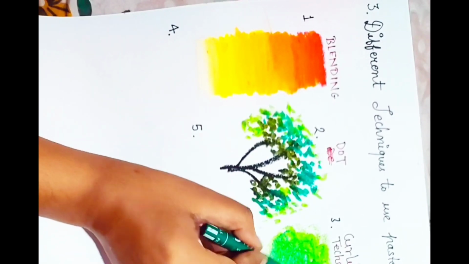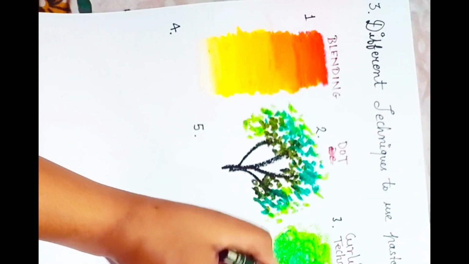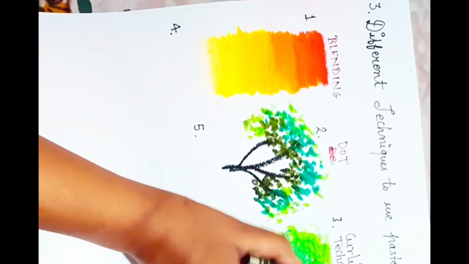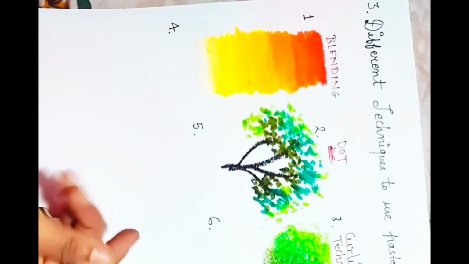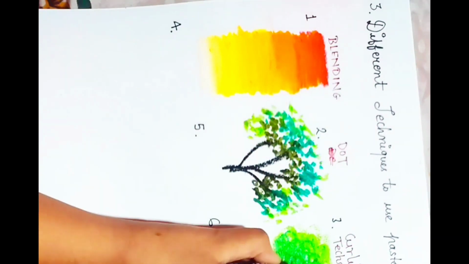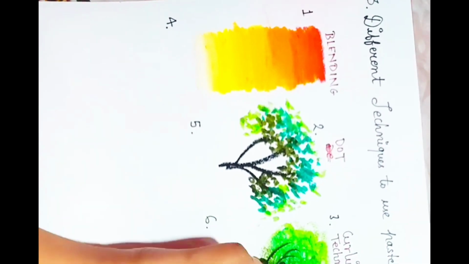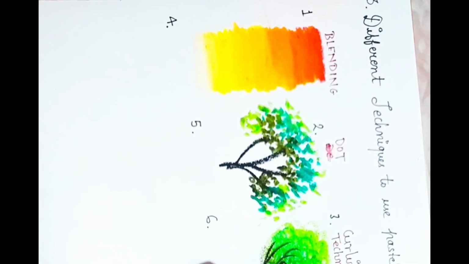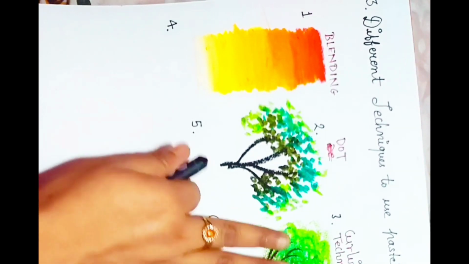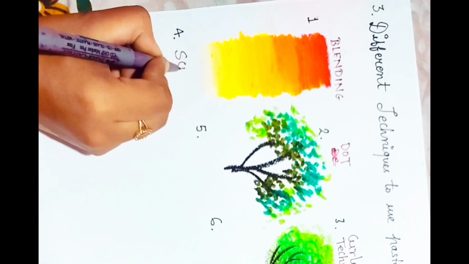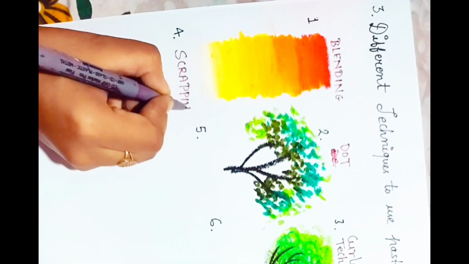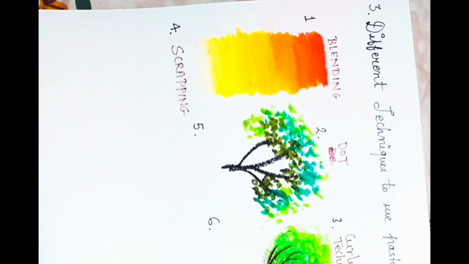You can also start with darker, but I would recommend to always go from lighter to dark, because it would be easy and very common to do, and the result also comes out super good. So I would recommend that only. So what I did, I just curled some color like light green and all, and then I added a little bit of darkness to it.